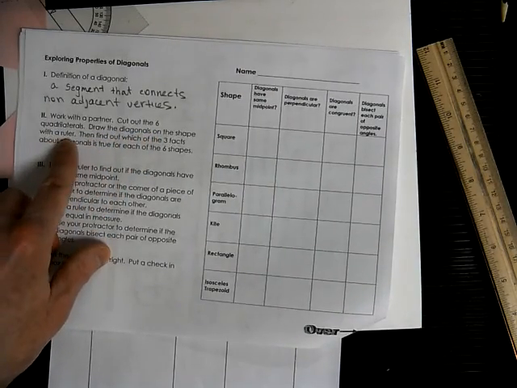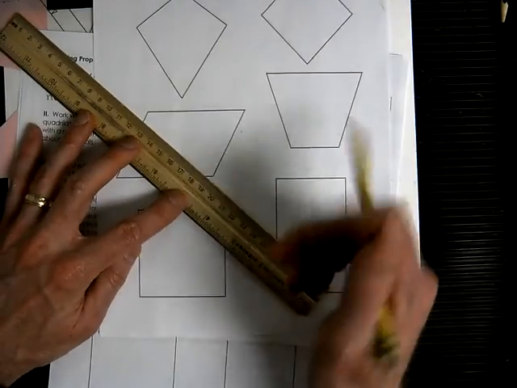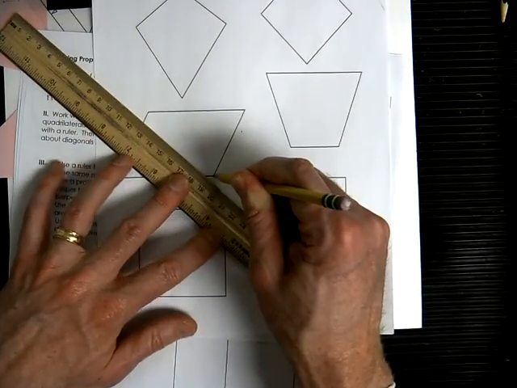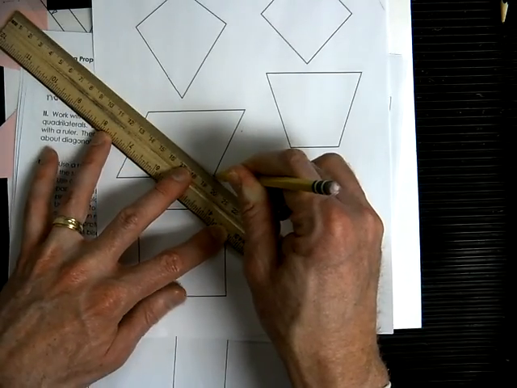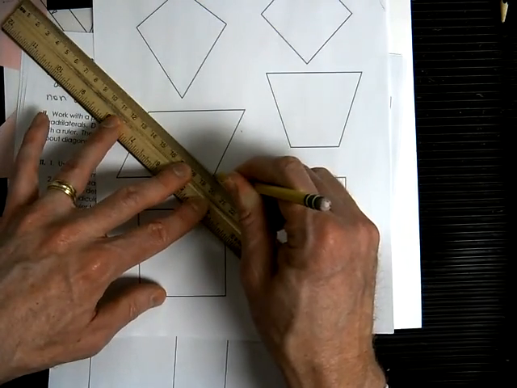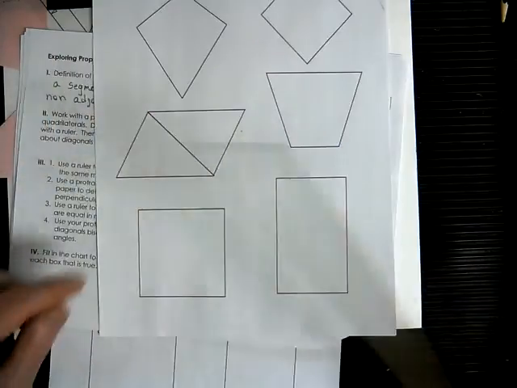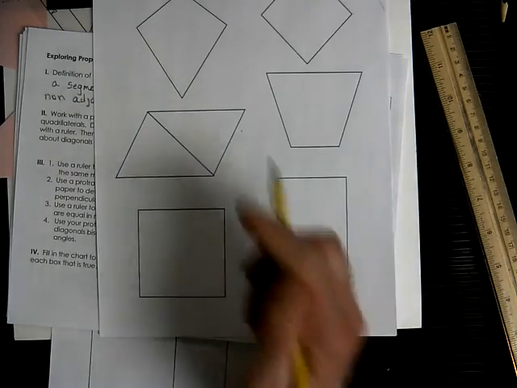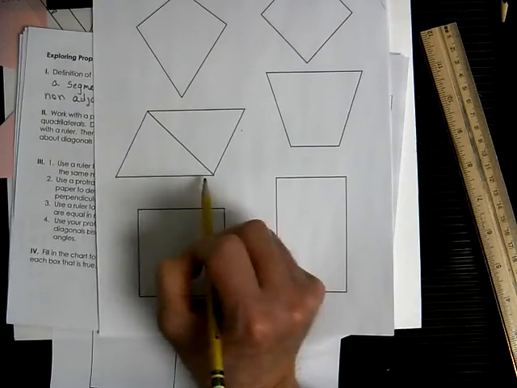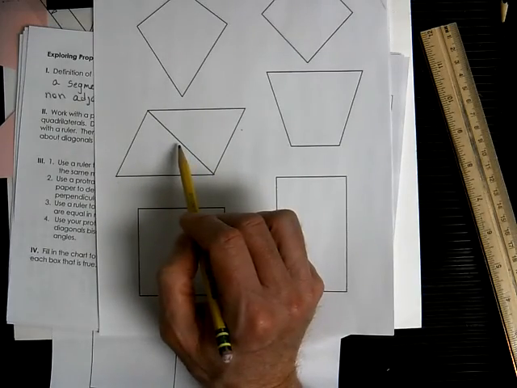Draw the diagonals. So if we were to draw the diagonals, this would be one example. I would suggest putting your pencil on a vertex, pushing the ruler up against it, and sliding the ruler so it pretty much lines up with the next vertex so you can draw your diagonal in. A diagonal connects non-adjacent vertices, not the vertices next to each other. That would be a side if you connected those vertices. Non-adjacent means the ones that you got to go through the inside of the shape.